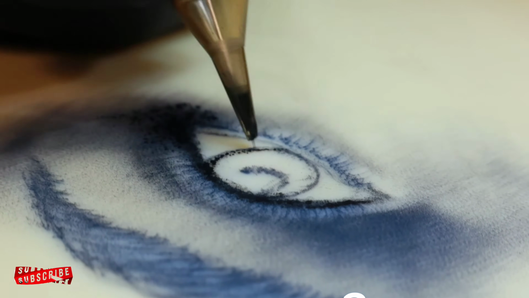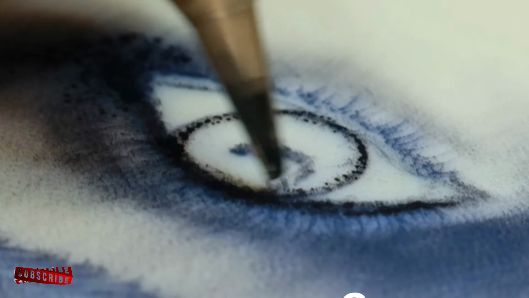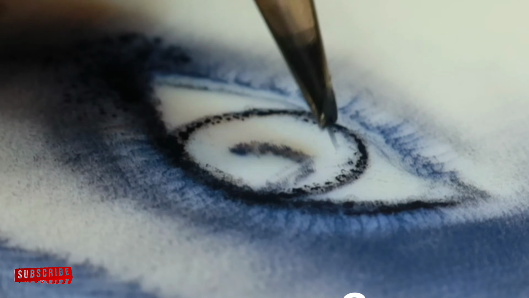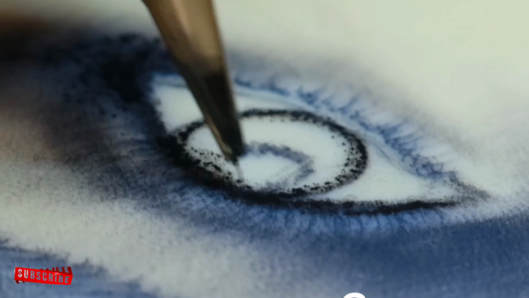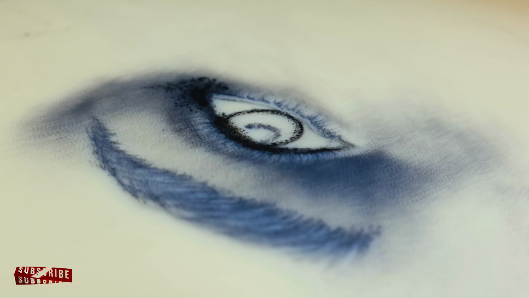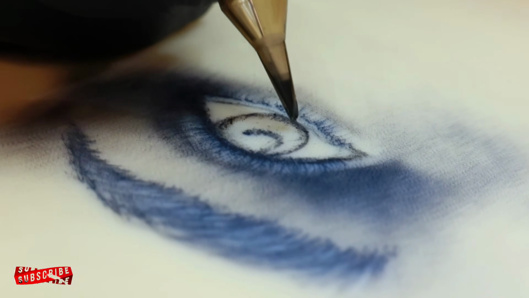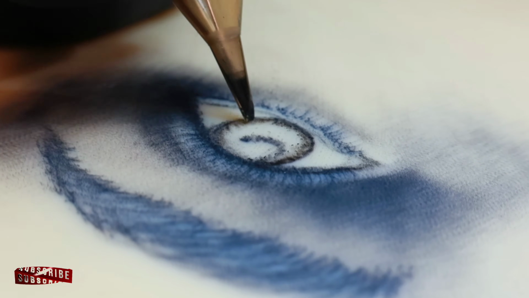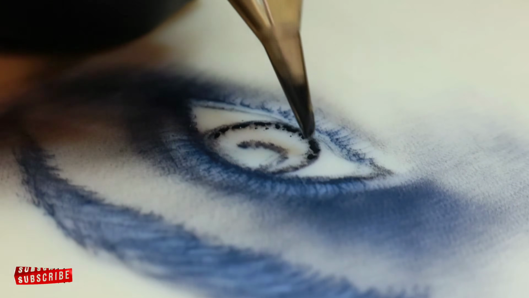3. Highlights. Use negative space or whiting to enhance shine in the iris. The stippling technique can also help create a realistic glow effect. Common mistake: adding too much white ink makes the eye look fake. If highlights are placed incorrectly, the eye may appear unrealistic.